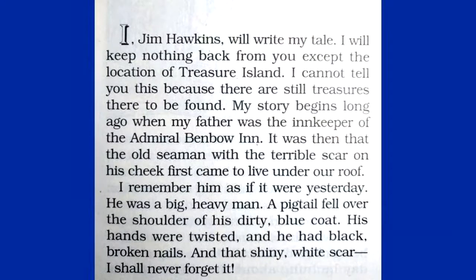When you open up to the first page, you want to look for those key words that I mentioned. Remember, first-person narrator has I. Third-person narrator has he or she or it. So I'm looking at the very first sentence here, and I see I, Jim Hawkins, will write my tale. I will keep nothing. So right away, I know that this is a first-person narrator, and that means that this is also a character, a main character in the story, telling me his story. So it's very personal, all right?